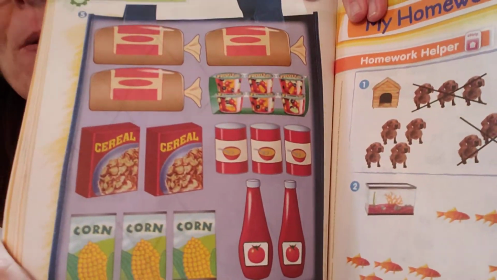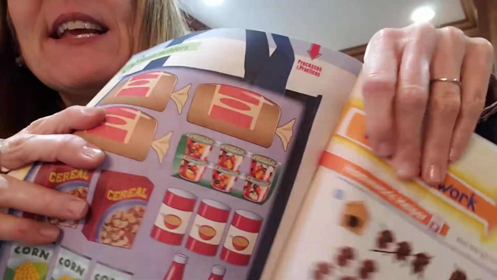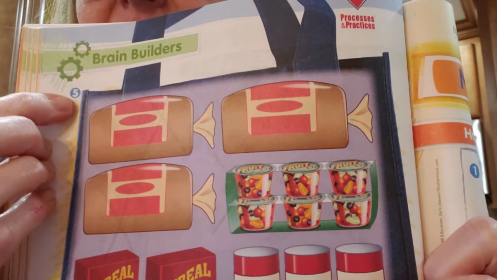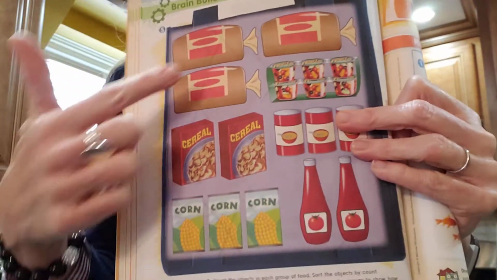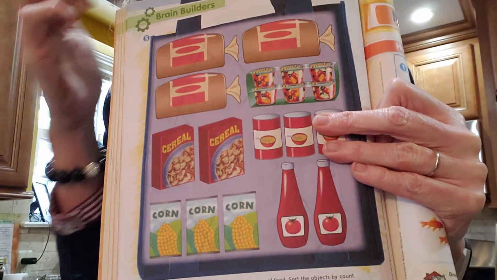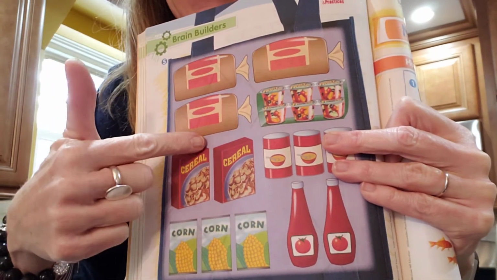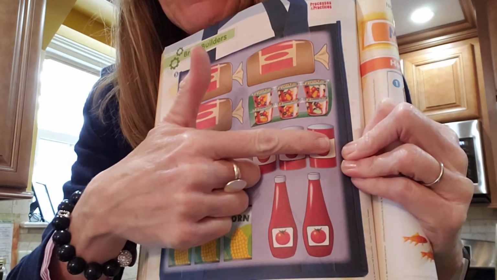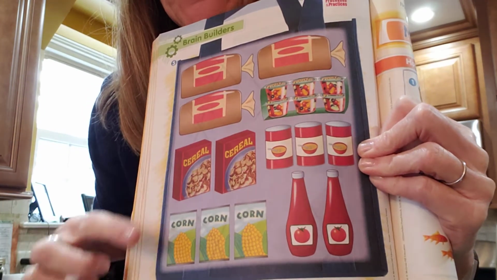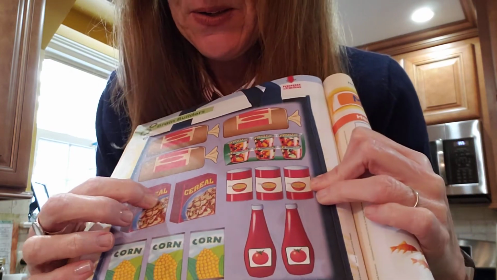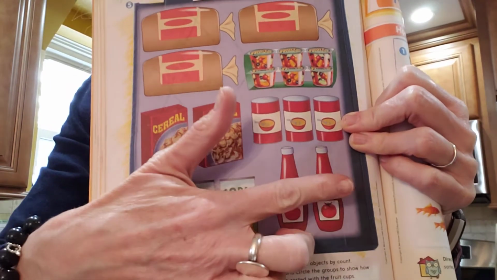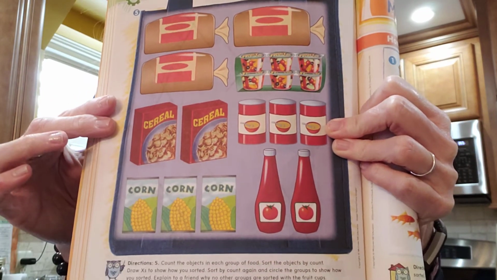This is a fun page. All right, now on this page, put your finger up at the top, number 5 in the blue circle. We have groups of food from the food store. We have a group of bread. We have some fruit in a cup. We have some cans, probably some soup there maybe. Some cereal, it looks like. We have a group of corn, and we have ketchup bottles, okay?